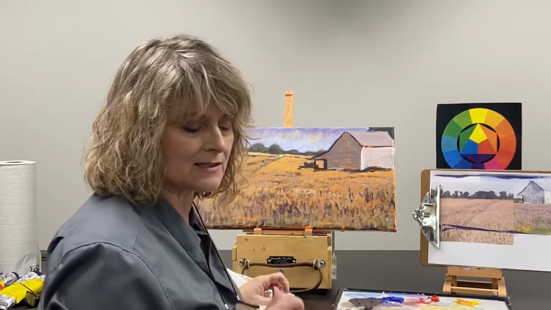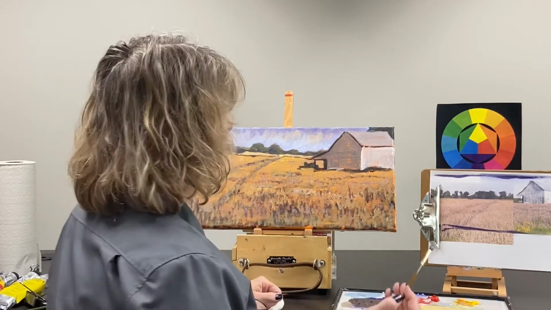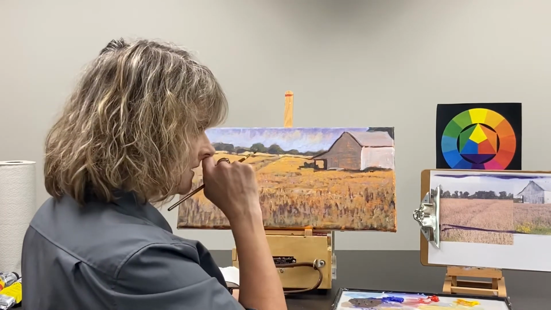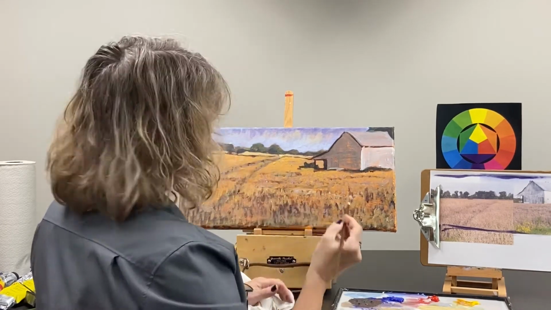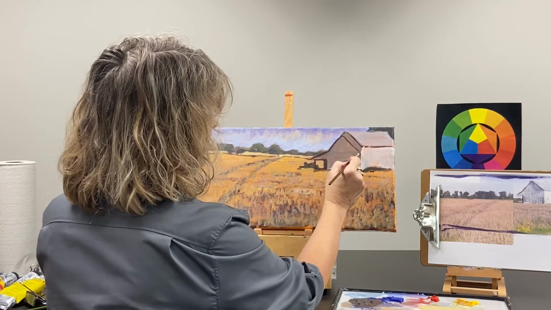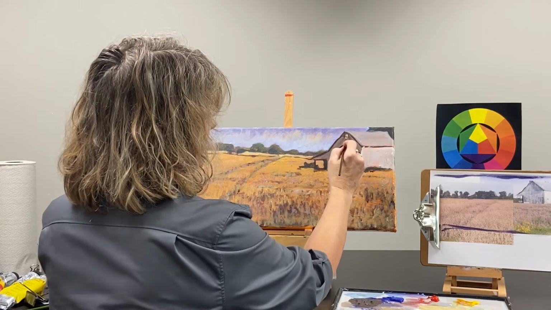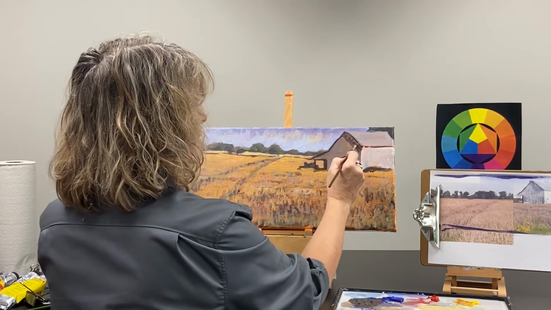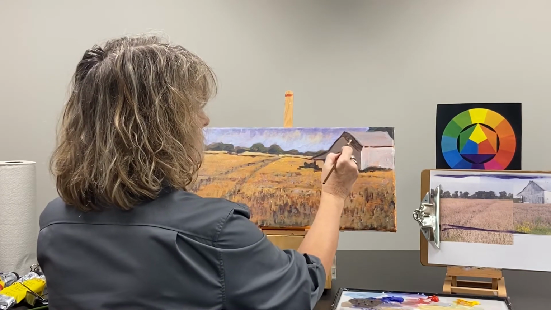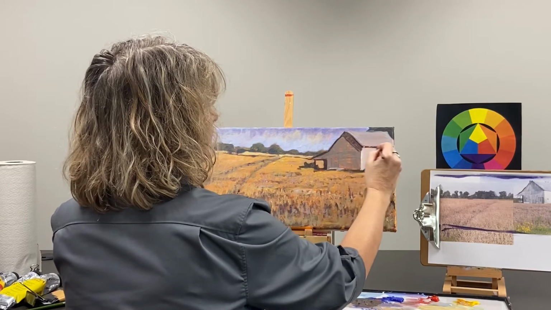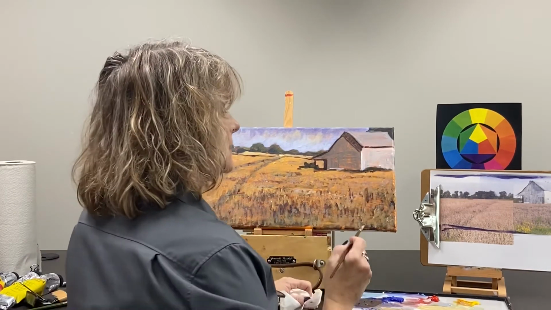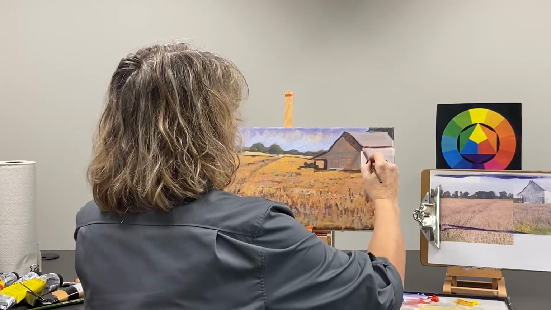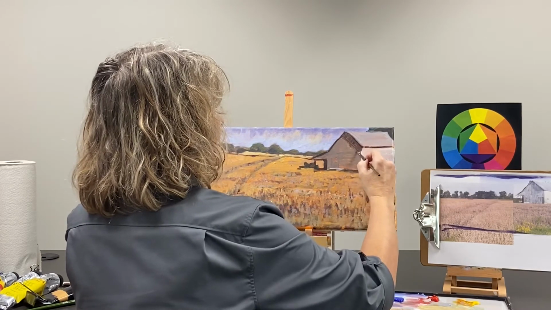Now I'm going to indicate some of the details of the barn. So let's begin with looking at the shadows. So there's a shadow here. And this may be too dark actually, but that's okay. I'm just indicating it here. It actually comes down a little more like that.